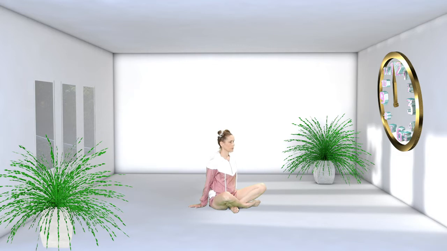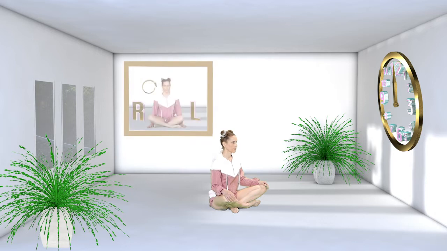Rest a moment. Again, begin to make the small circular movement with your nose, slowly and easily.